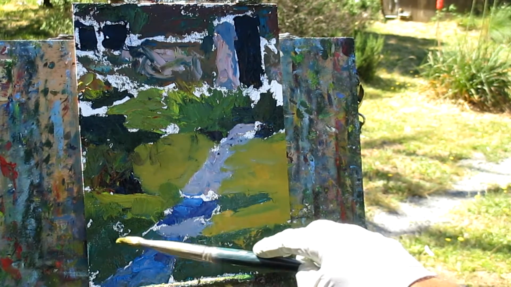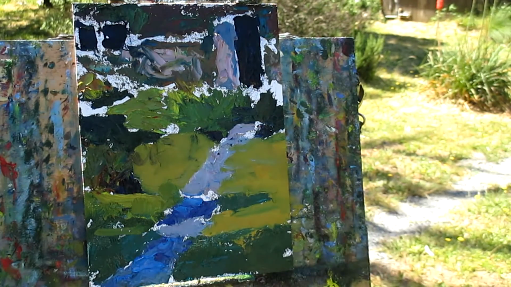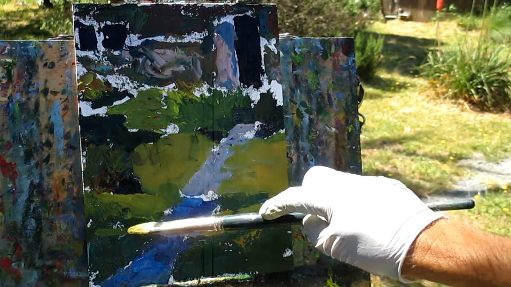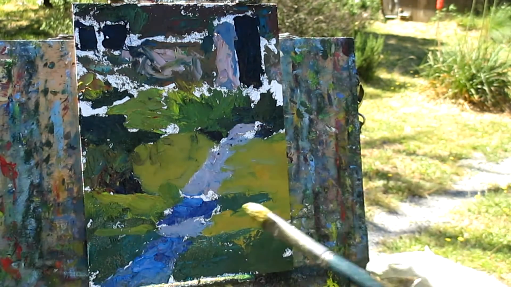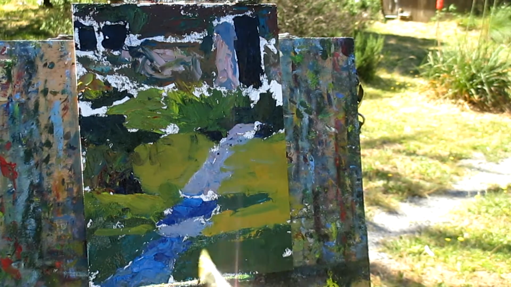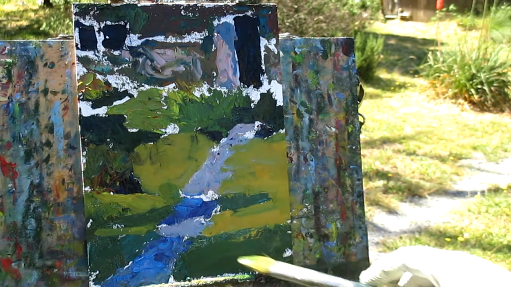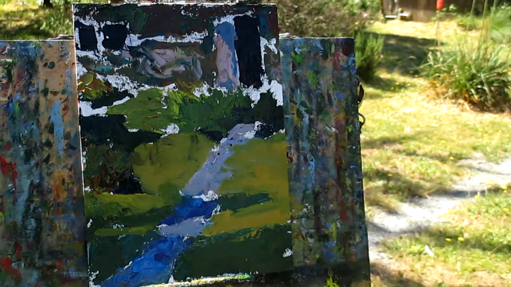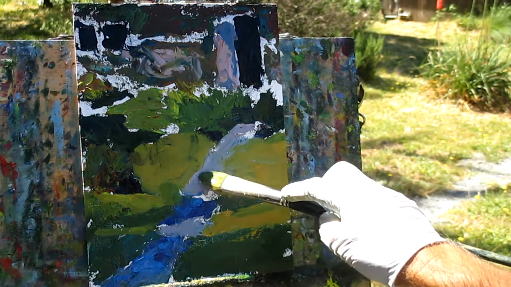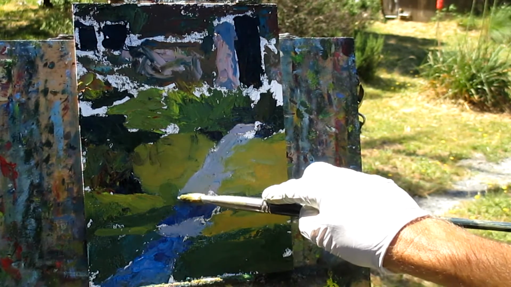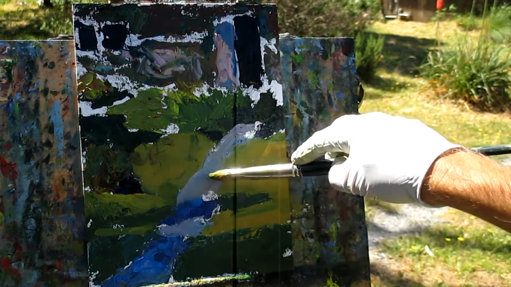So I'm gonna bring this green into this area, connect with that shadow. Bring the light of the path down this way.